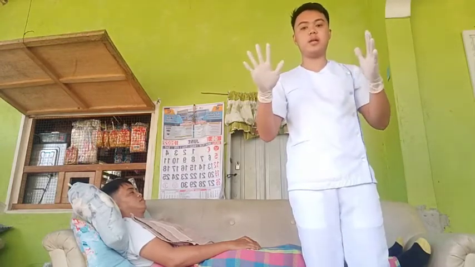Next is position the overbed table within reach and adjust the height as needed. Next is put on clean gloves. As you can see, I already put on the gloves.